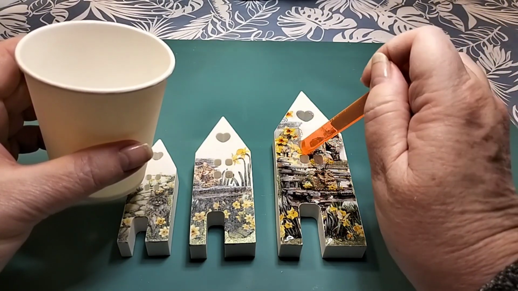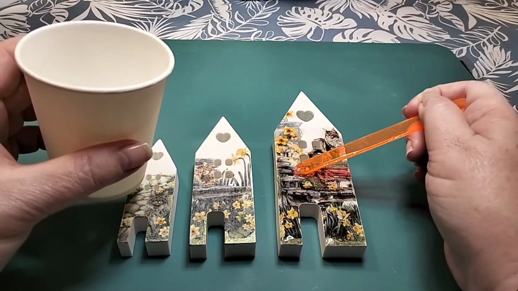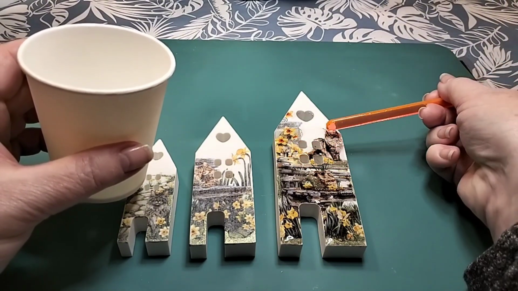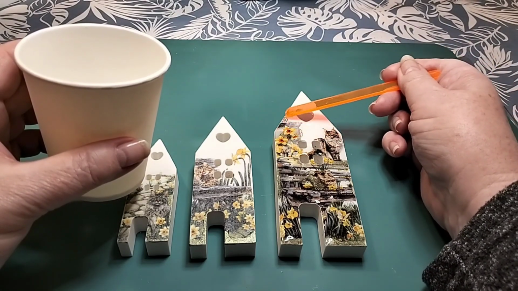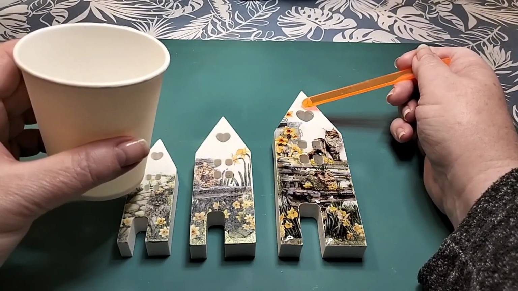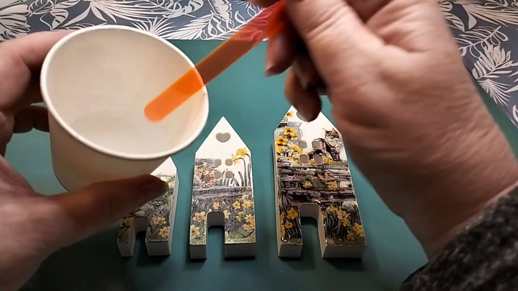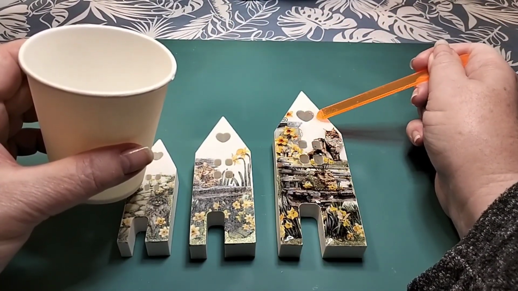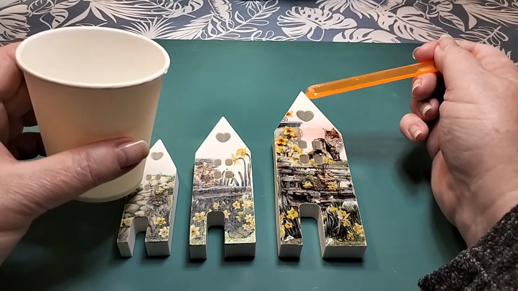I really do not find doming or top coating easy. I struggle with it. I don't know whether it's an eyesight thing, whether it's to do with depth perception, but all I do is I pop a little bit of resin on, and then I use my tool to spread it as close as possible to the edges, keeping in mind that after a few minutes sometimes the resin does shrink back, so it is worth going in and checking again.